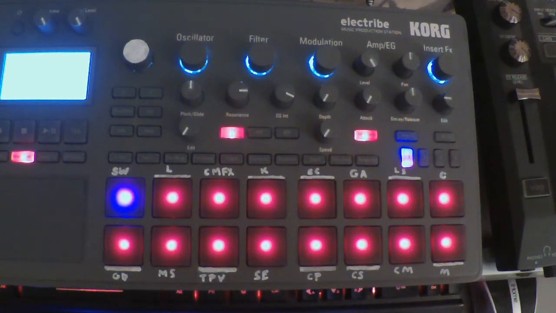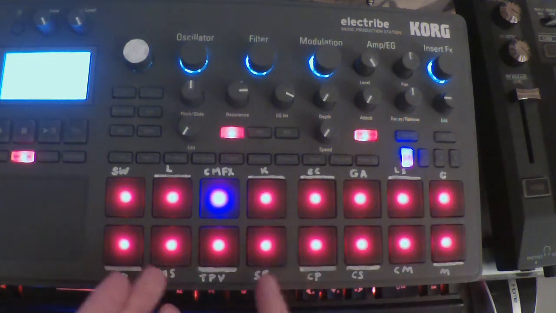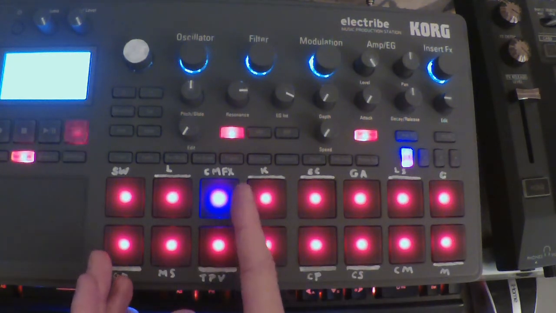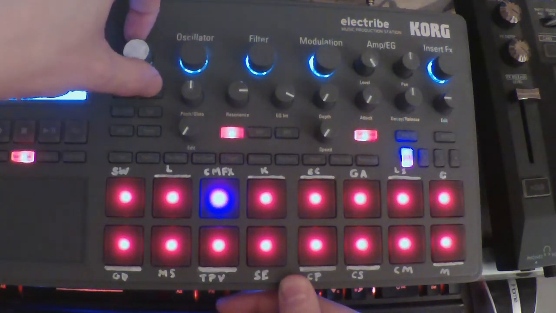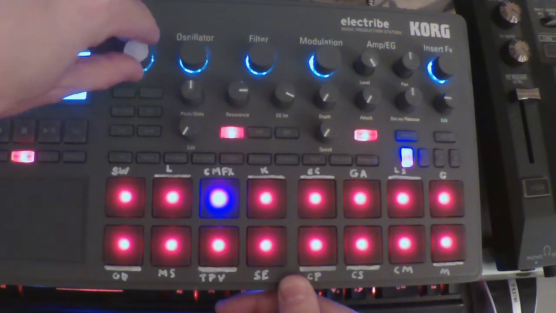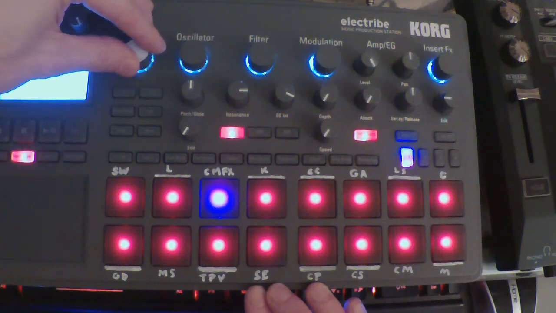So what you can do is break parts from here. Choose the step that you want to break apart. I'm going to choose this one here, and let's go over to the gate. I'm going to turn it down, anything less than tie. You can just turn it to whatever you would like.